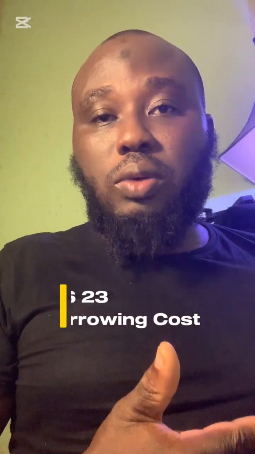IAS 16 on PPE. Also, don't forget that there are times whereby we may borrow funds from the various financial institutions to finance a project or to finance the acquisition of property, plant, and equipment. In this case, we have to refer back to what we call IAS 23, which is on borrowing costs.